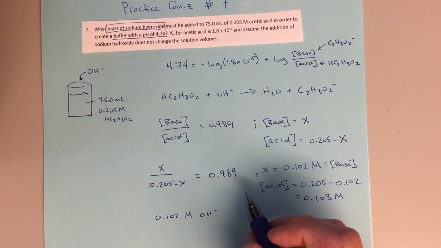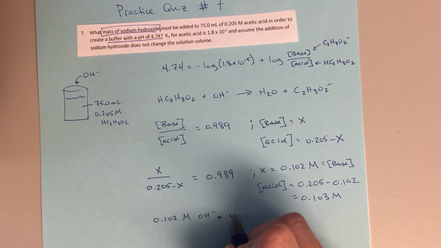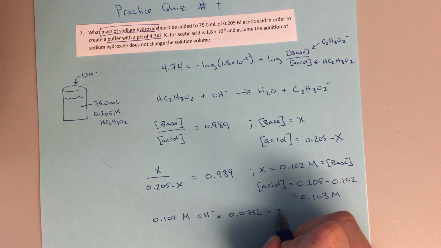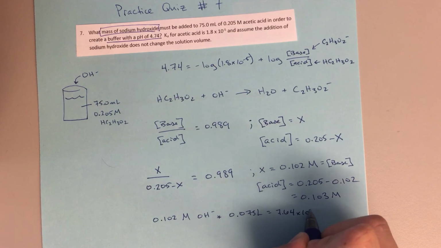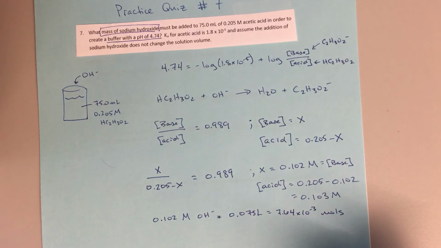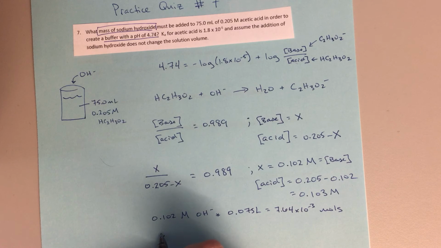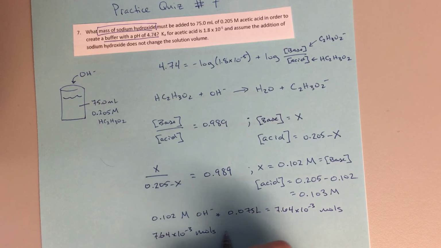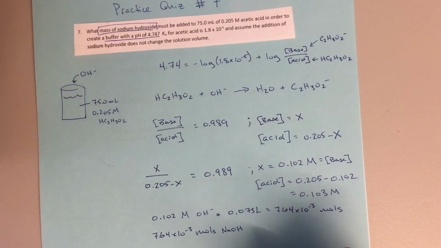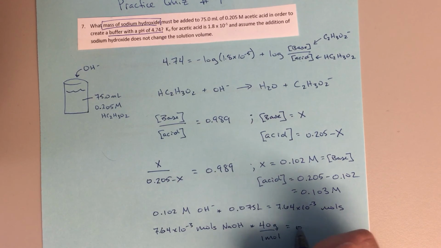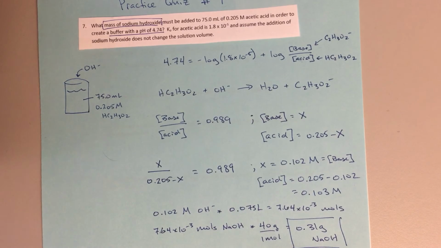I can then multiply that by 0.075 liters, my solution volume. That's going to give me 7.64 times 10 to the minus third moles of OH minus that I need to put in. And the last step is just converting from moles to grams. So, 7.64 times 10 to the minus third moles of sodium hydroxide, right? I'm asking for the whole mass of sodium hydroxide, times 40 grams over 1 mole equals 0.31 grams NaOH. So that, my friends, is the final answer.